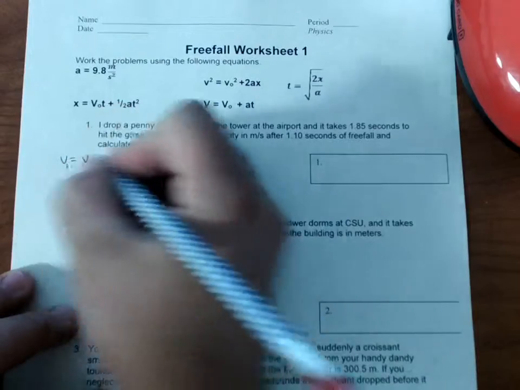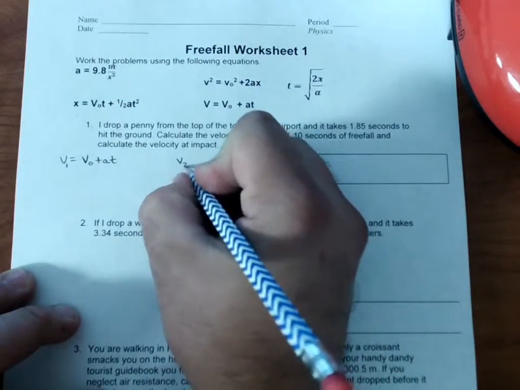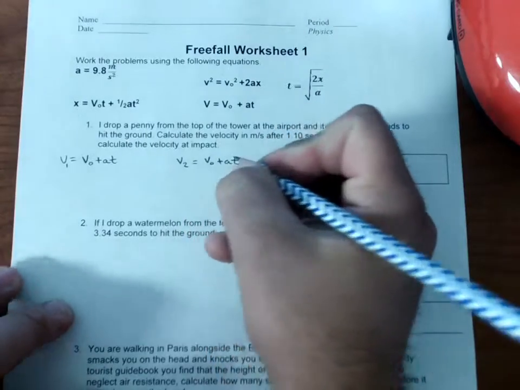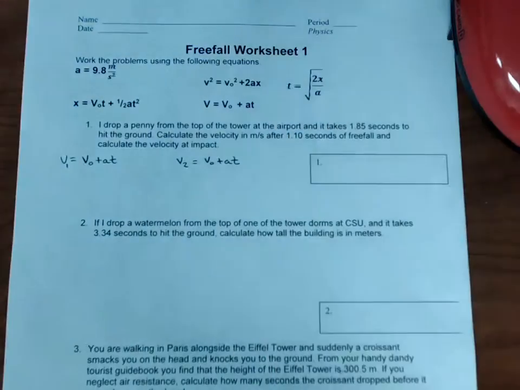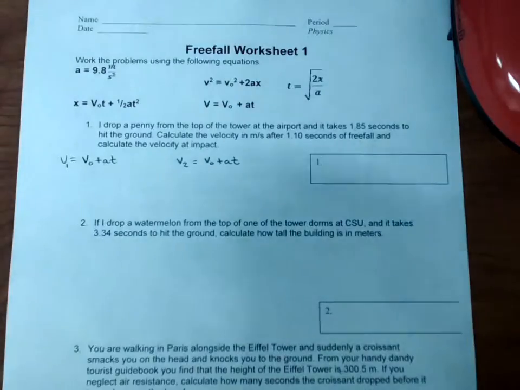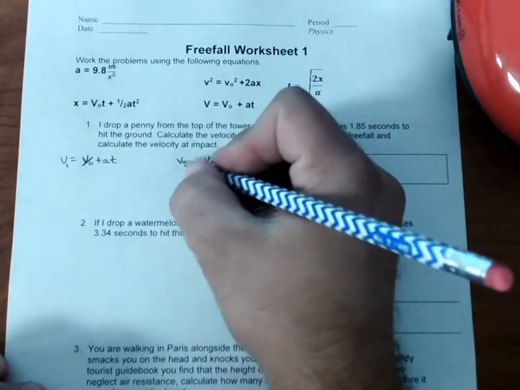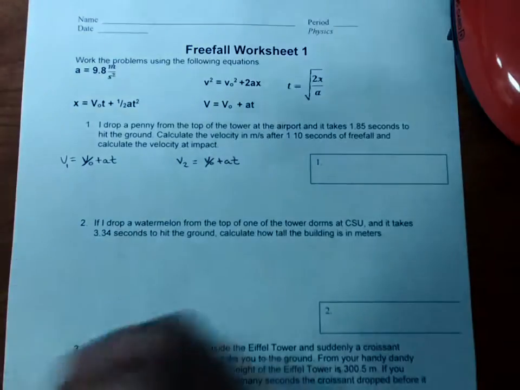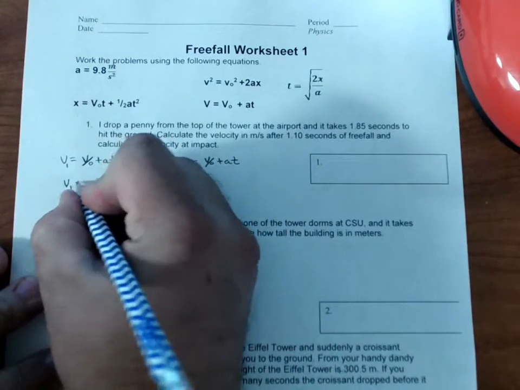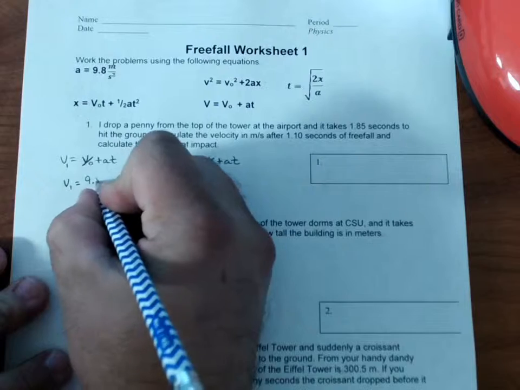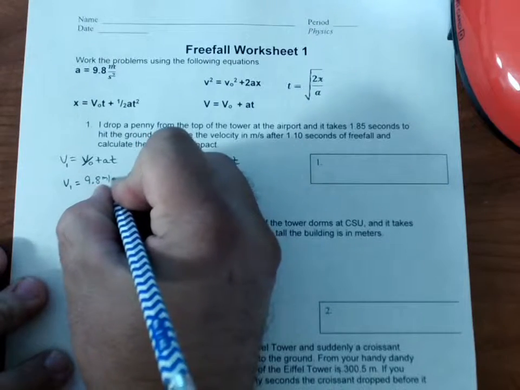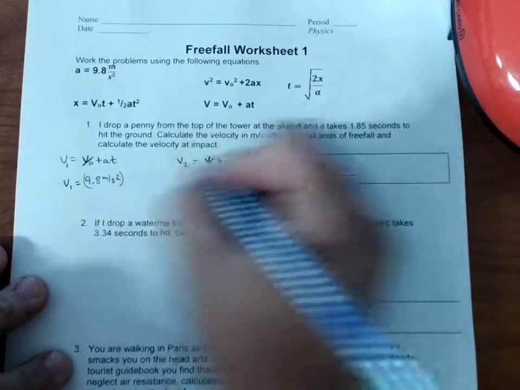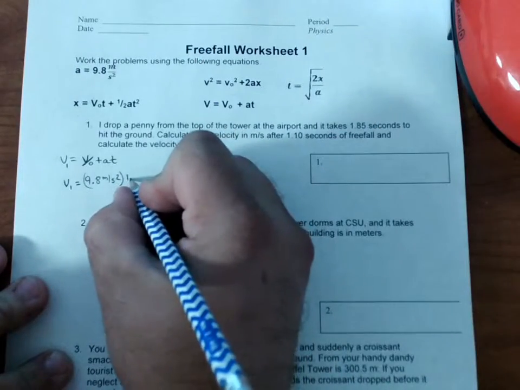I'm going to call this V1 because we're going to have to do it twice. Now, does it say anything in here about an initial velocity? No, it doesn't. So these initial velocities are going to be canceled out. So all it's going to be is V equals AT. Okay? So we're going to plug them in. So it's going to be 9.8 meters per second squared multiplied by our time. So I'm going to do the first one at 1.1.